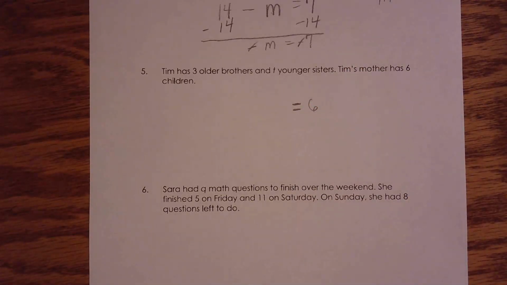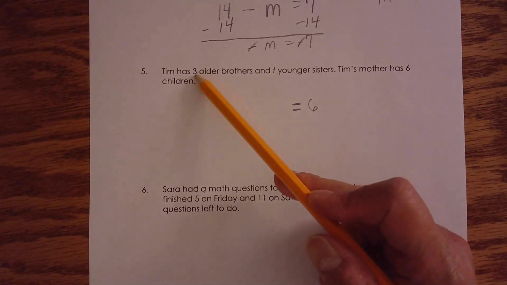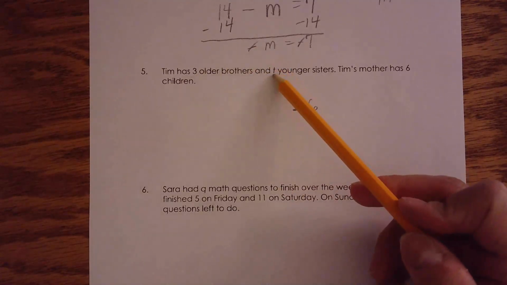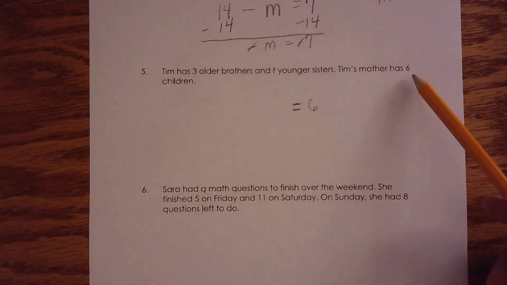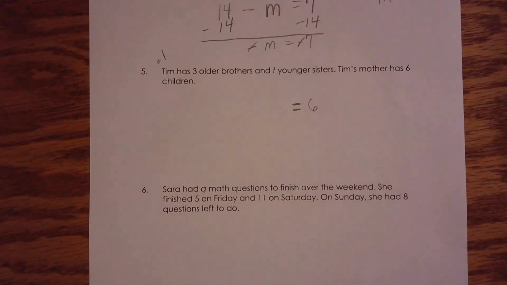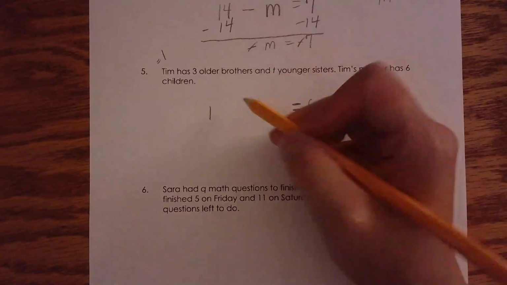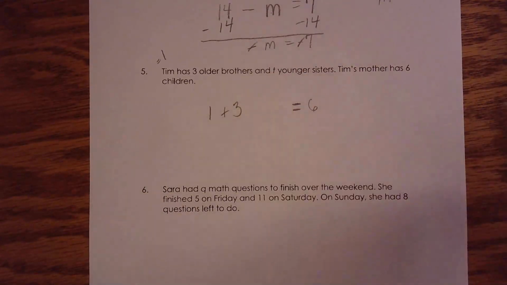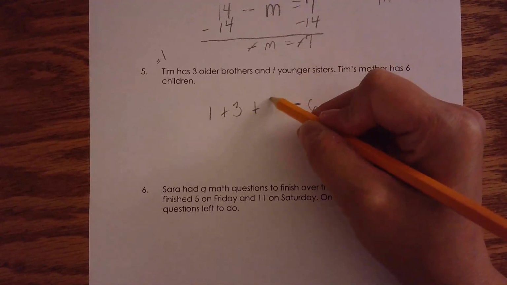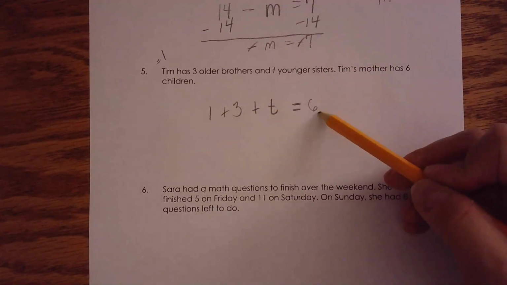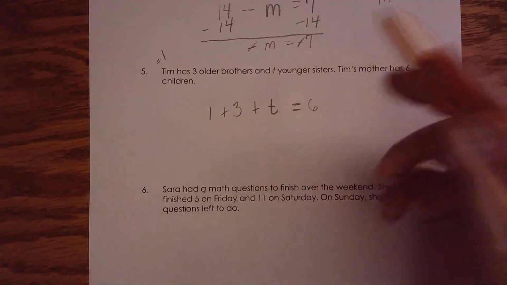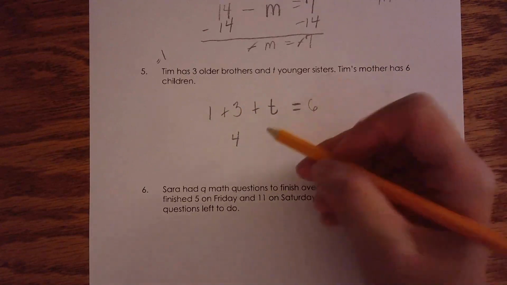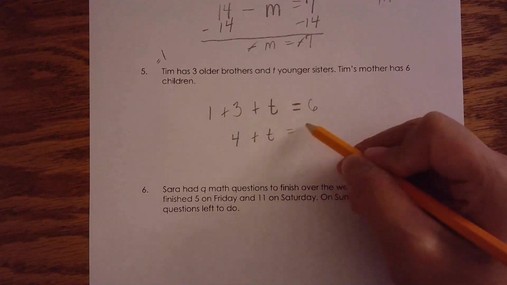But we know that he also has 3 older brothers and T younger sisters, and we have to include Tim as one of his mother's 6 children. So we're going to say that Tim is equal to 1, because he is one of her children. So 1 plus the 3 older brothers plus the T younger sisters is going to be equal to 6. We need to combine our 1 plus our 3 to get 4. So 4 plus T is going to be equal to 6.